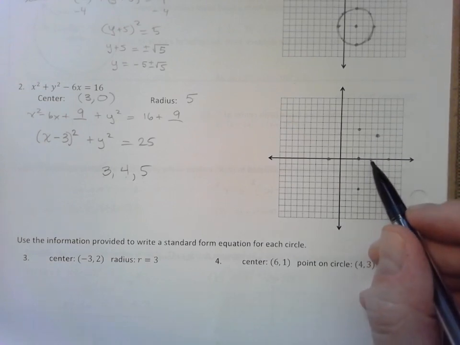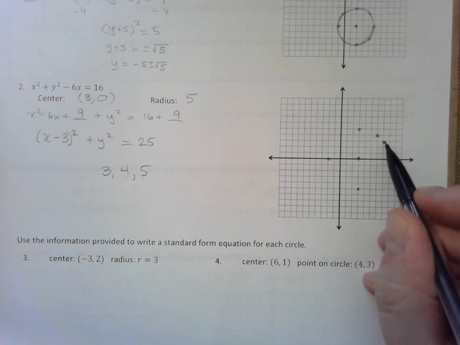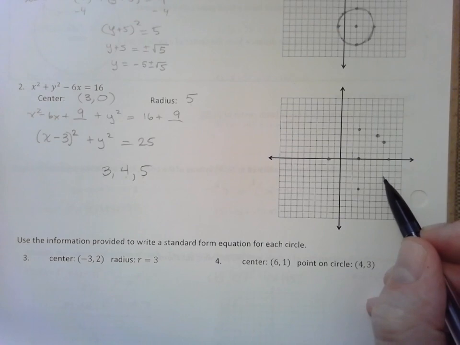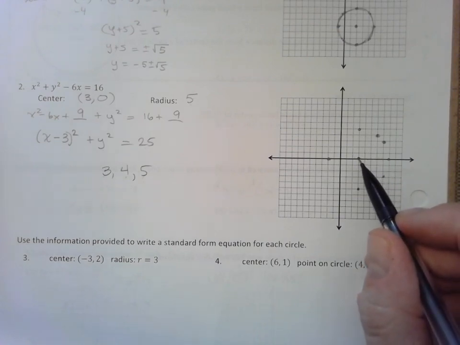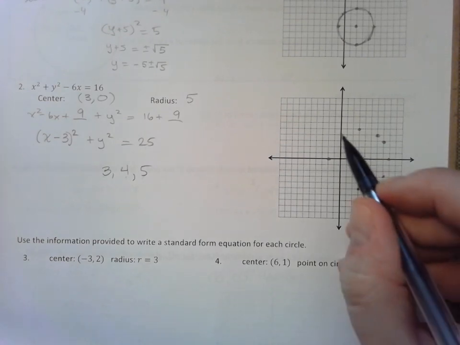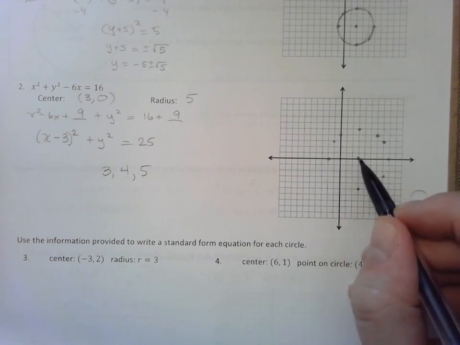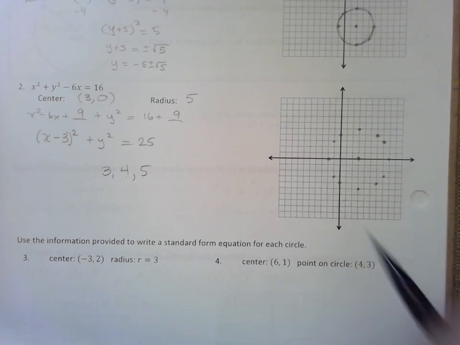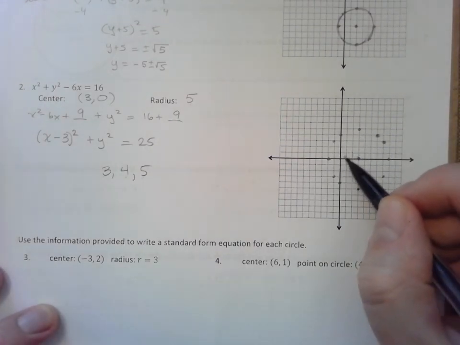Instead of going 3 to the right and 4 up, I can go 4 to the right and 3 up, 4 to the right and 3 down, 3 to the right and 4 down, 3 to the left and 4 up, 4 to the left and 3 up, 4 to the left and 3 down, 3 to the left and 4 units down. Just by knowing a Pythagorean triple, now I have an outline and a good sense of where I can sketch my circle.